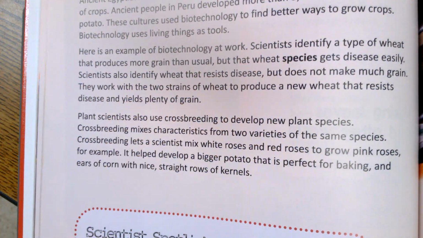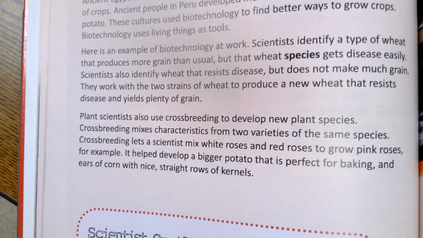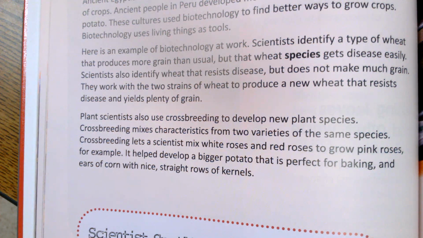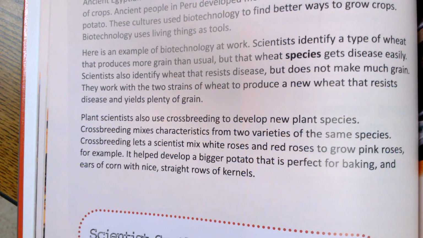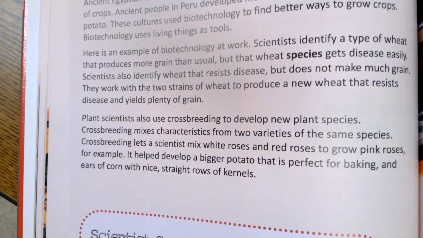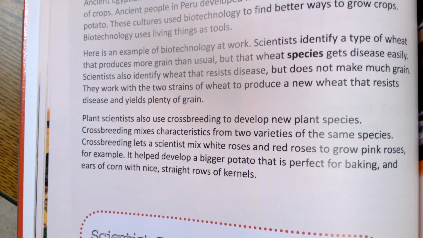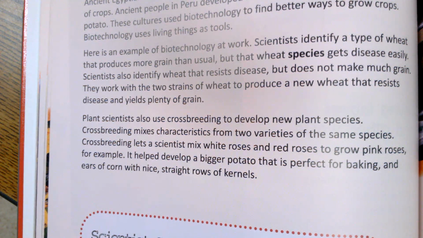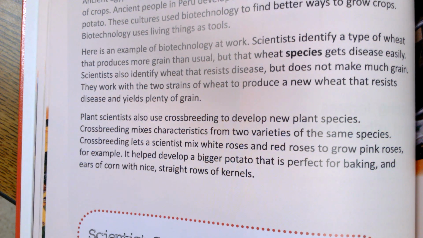Scientists identify a type of wheat that produces more grain than usual, but that wheat species gets disease easily. Scientists also identify wheat that resists disease but does not make much grain. They work with the two strains of wheat to produce a new wheat that resists disease and yields plenty of grain. Plant scientists also use crossbreeding to develop new plant species. Crossbreeding mixes characteristics from two varieties of the same species. Crossbreeding lets a scientist mix white roses and red roses to grow pink roses, for example. It helped develop a bigger potato that is perfect for baking and ears of corn with nice, straight rows of kernels.